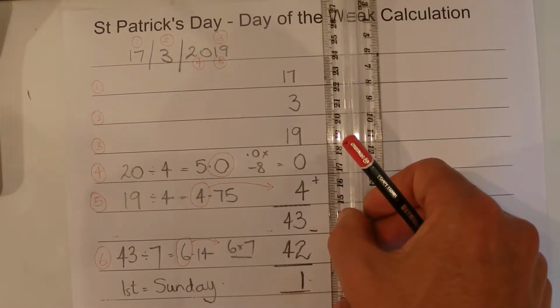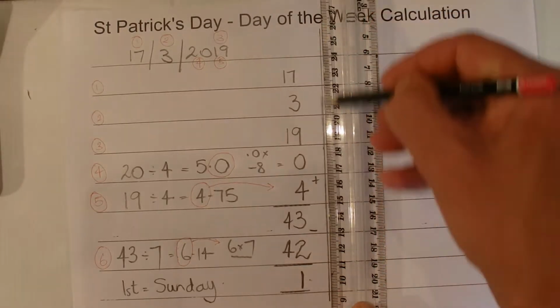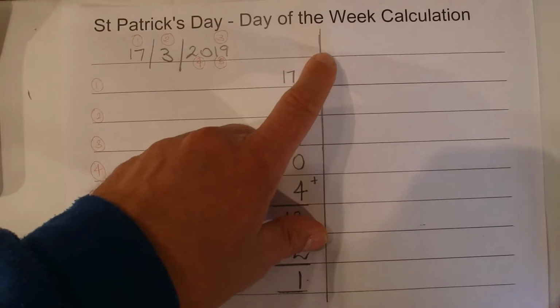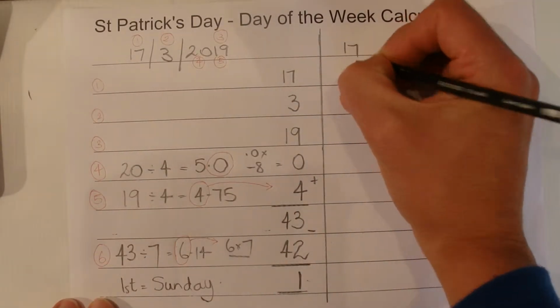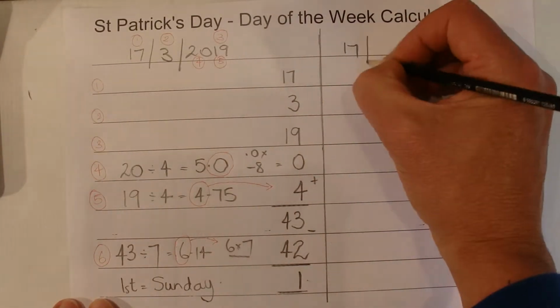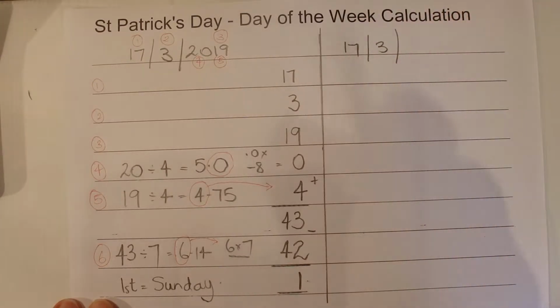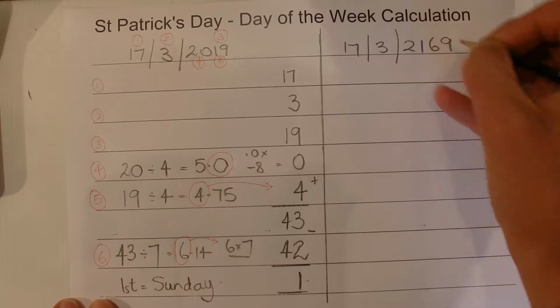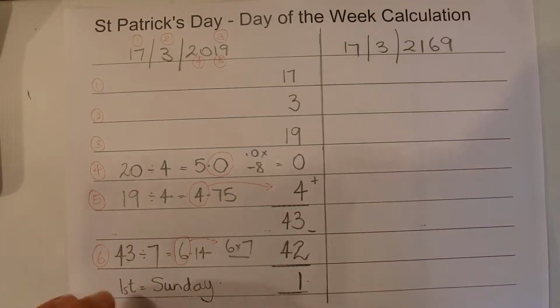Now I'm going to show you this formula again for another day, just to show you how it works a second time. This time it's going to be the 17th of March, and I'm going to jump forward 150 years to 2169.